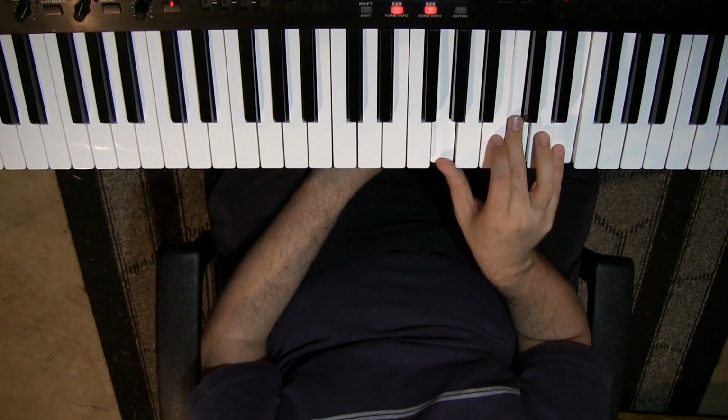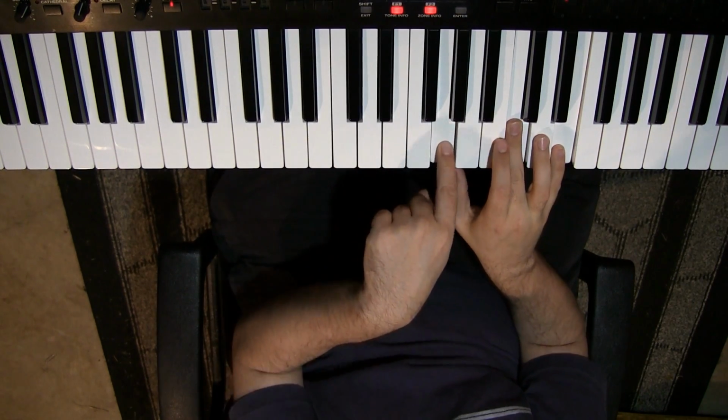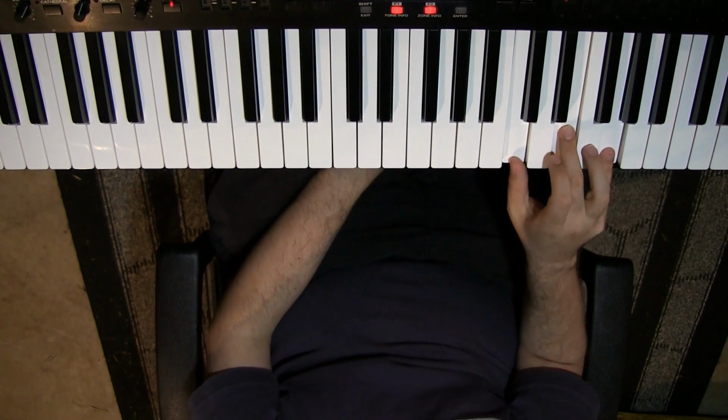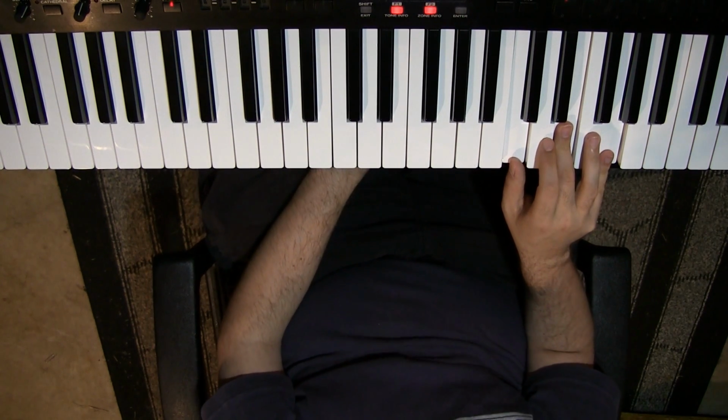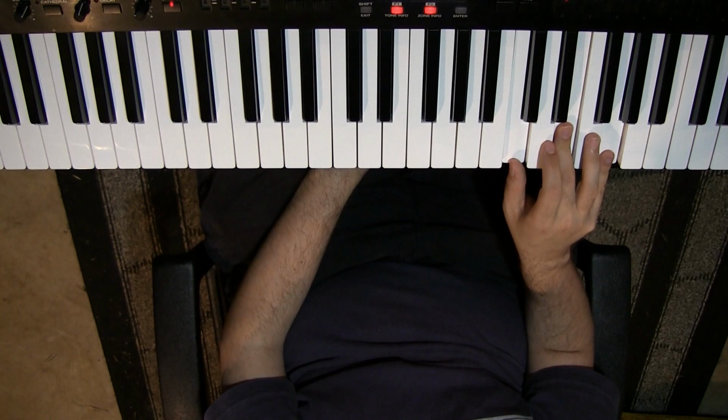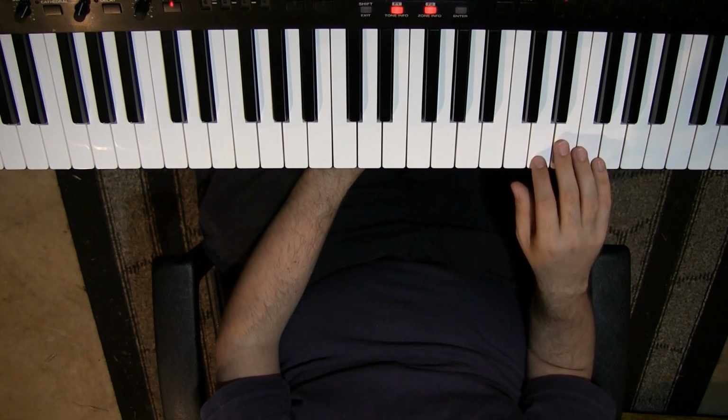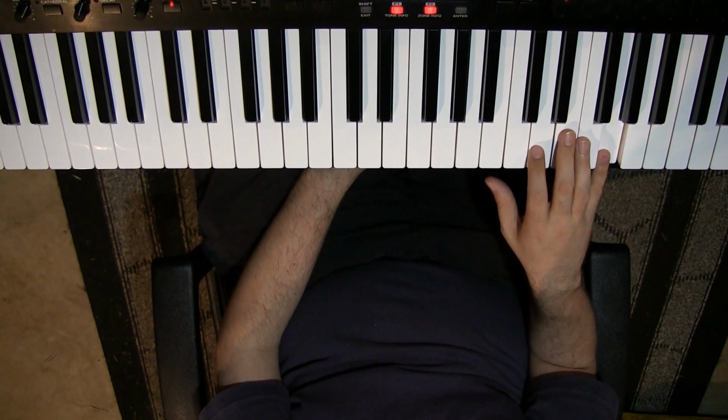Now let's put it in third inversion, shall we? Let's take this G, move it up here. Well, there is no third inversion with a triad chord, because when you put it in third inversion, you're back to root position with C at the bottom, E in the middle, and G up top.